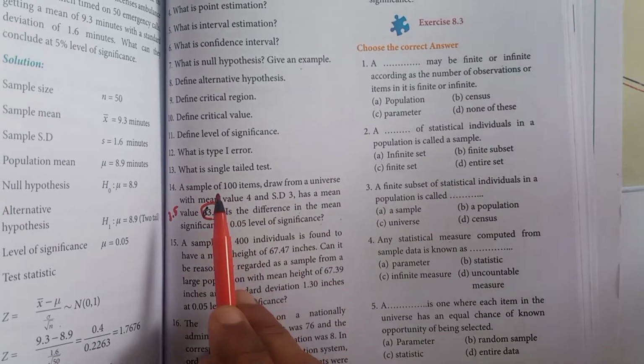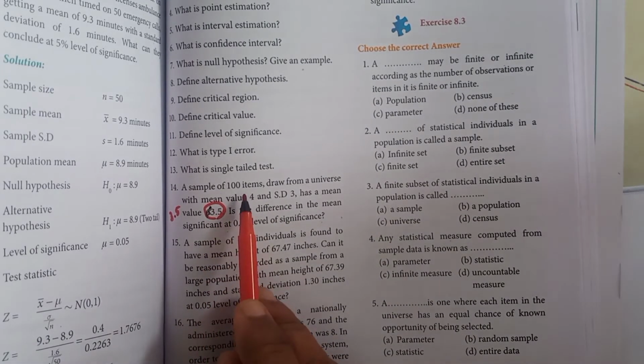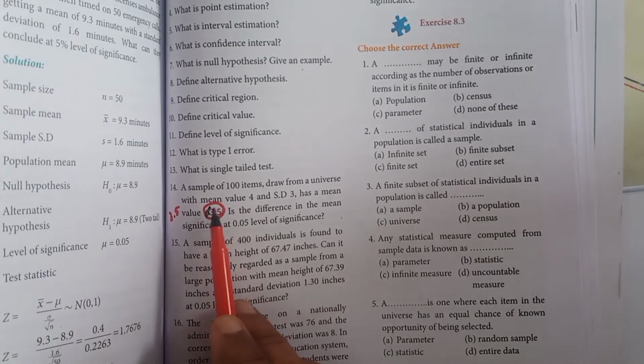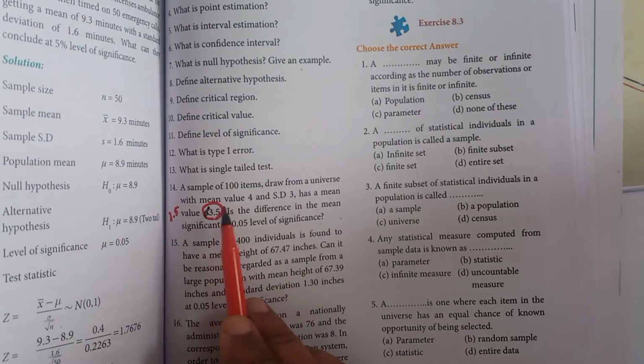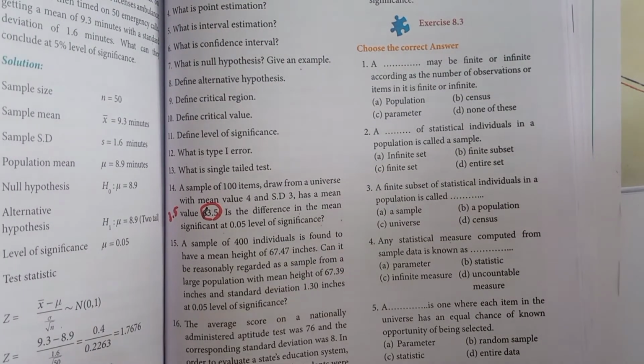Again I tell you, this is the sample mean. This is the sample size, which can be represented as n. This is the sample mean. And universe means population. The population mean is 4 and the population standard deviation is 3. Okay.